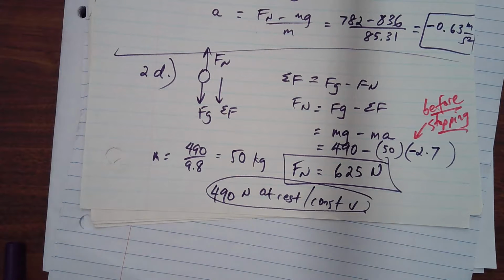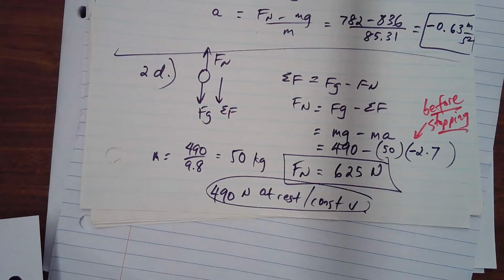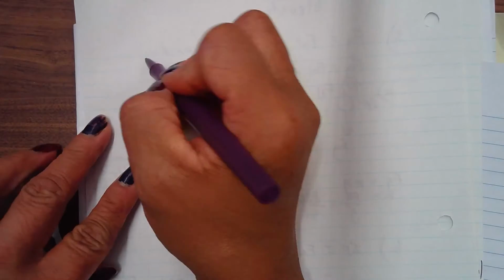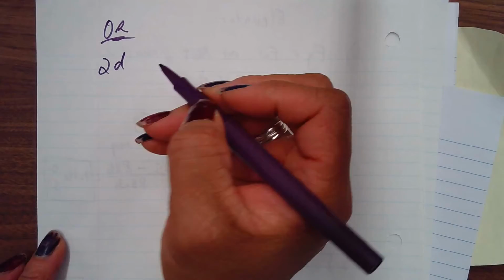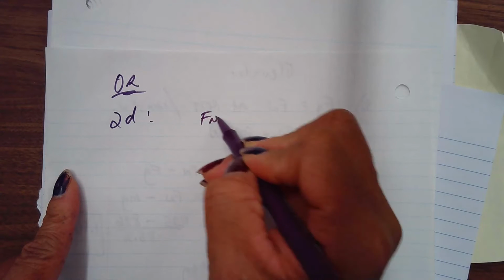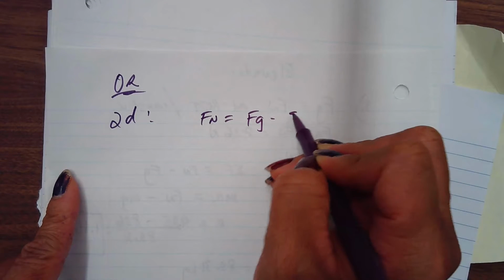What's the answer that I put on the back for 2D? 2D is 355. Okay, so I'm going to do that other thing now. For 2D, what's our equation again? Fn equals Fg minus net force.